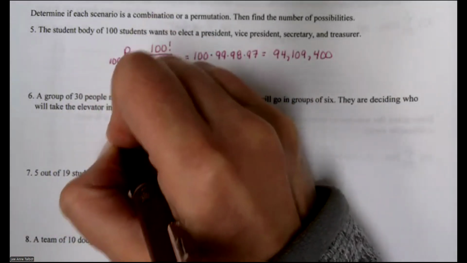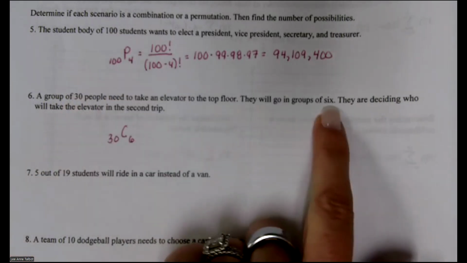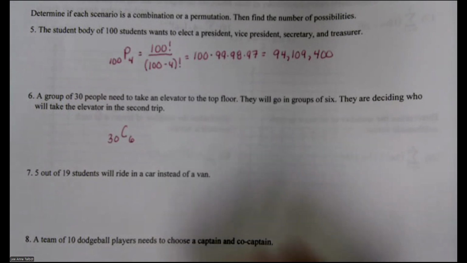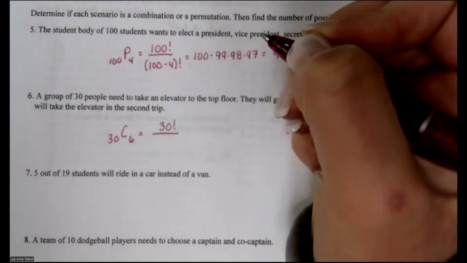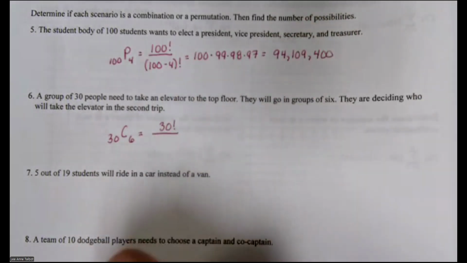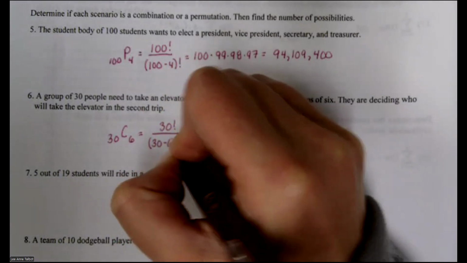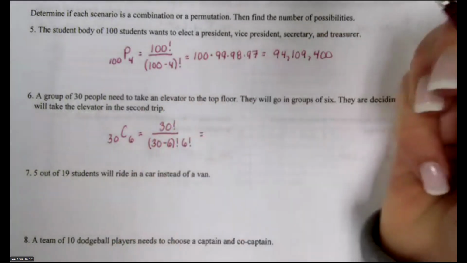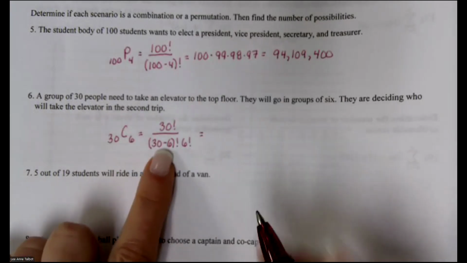So 30 people, groups of 6. The bottom's going to be 24, correct?